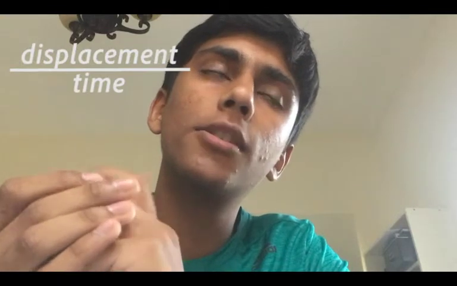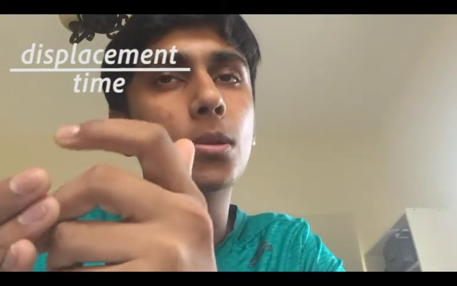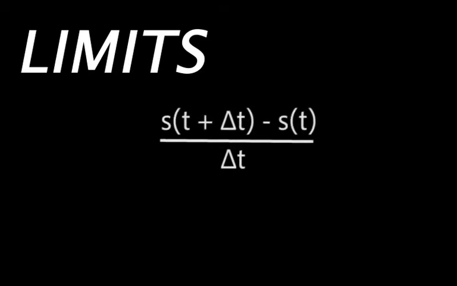There's only one problem with this. Velocity is displacement over time. So displacement over 0. Fortunately, there's a solution in something called limits. Basically, we take the formula we had before, change in displacement divided by change in time, and then we say, what happens to this as the change in time approaches 0?